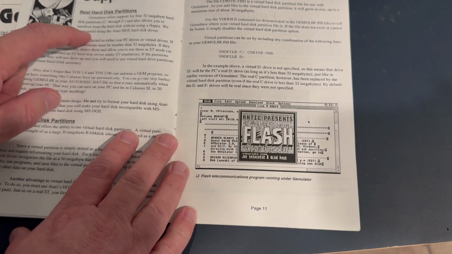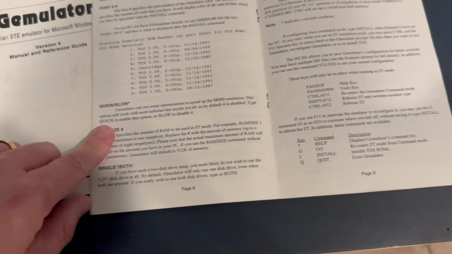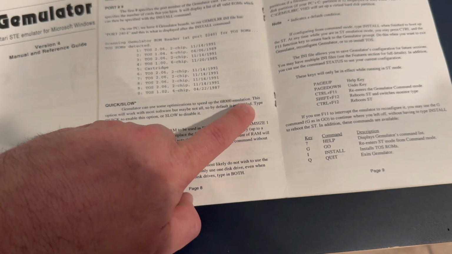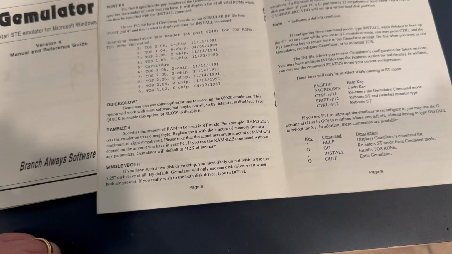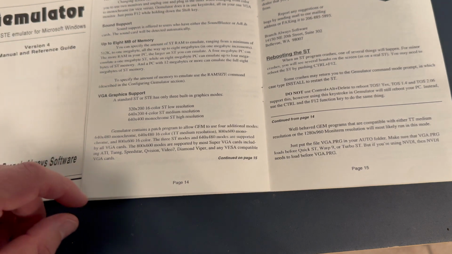Oh, you can actually set up a hard disk, a virtual hard disk. That actually sounds kind of cool. Modem support. Quick, slow. So you can use some optimizations to speed up 68000 emulation. Type quick to enable this option or slow to disable it. Okay. You know, I've done a little bit more research on it, and we'll see if it actually can run any sort of games software or whatnot.